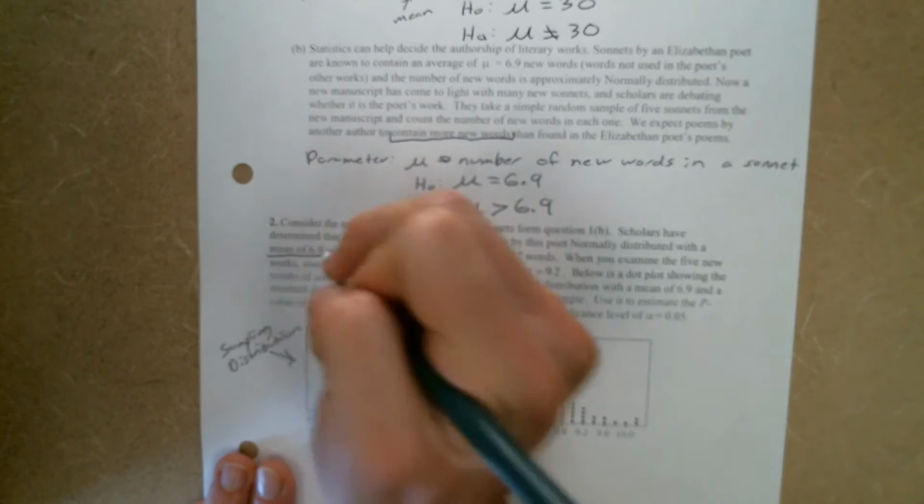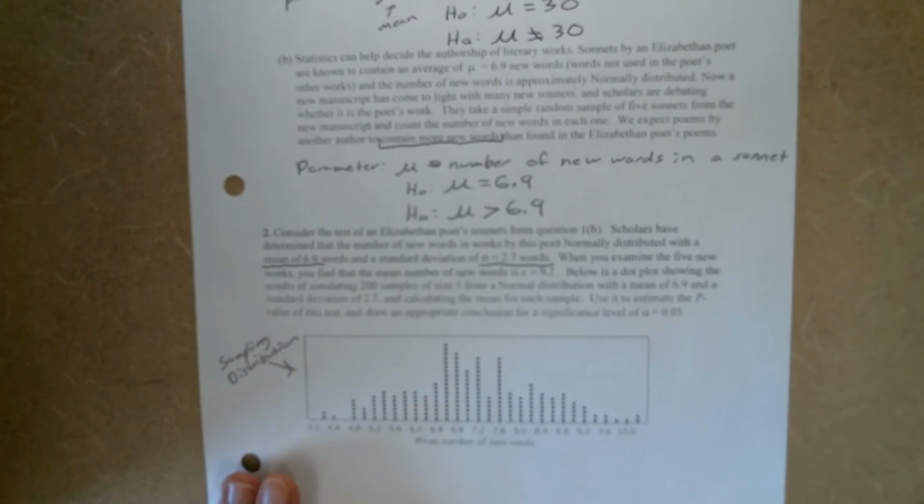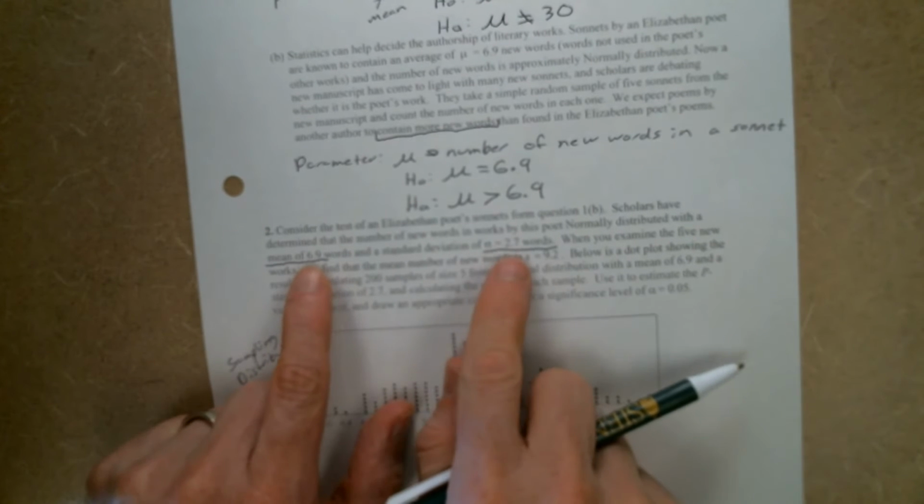All right. So this is effectively a sampling distribution. All right. We had a computer. We fed in this value and this value, and the computer randomly selected samples from a population with those values. All right. And then these are the results that it got from those 200 samples of size 5.